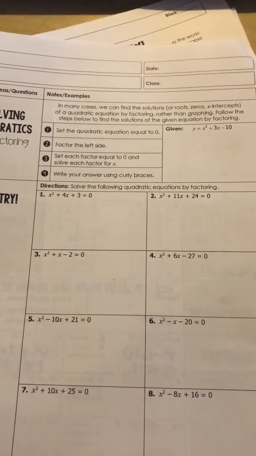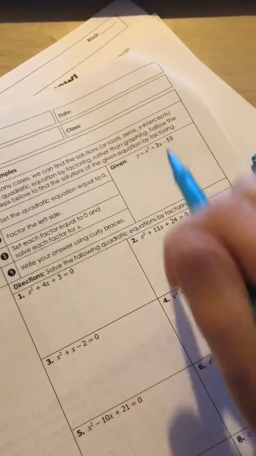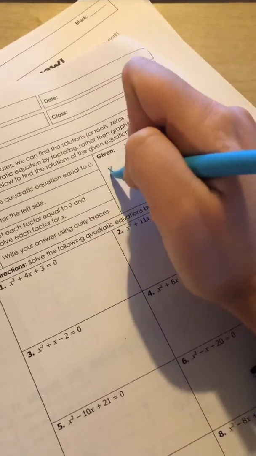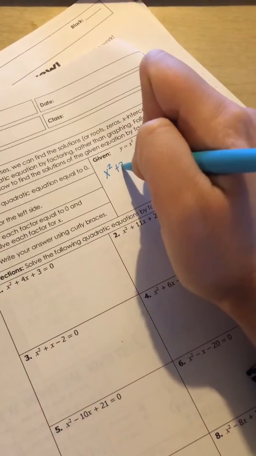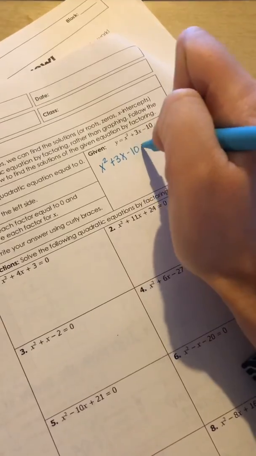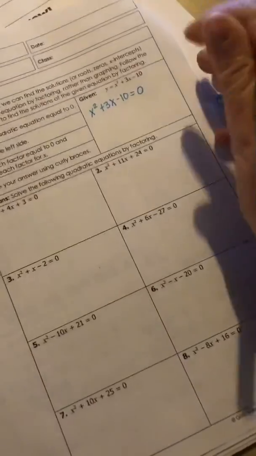Here are our steps. It says set the quadratic equation equal to 0. So instead of y equals, we're going to have it be 0 equals, because that's what we're looking for: when does that quadratic function equal 0, right? When does it cross the x-axis? When is y 0? Now we're going to factor.